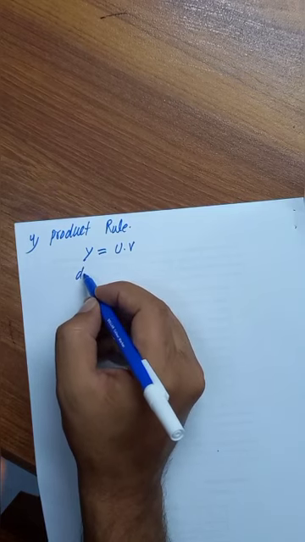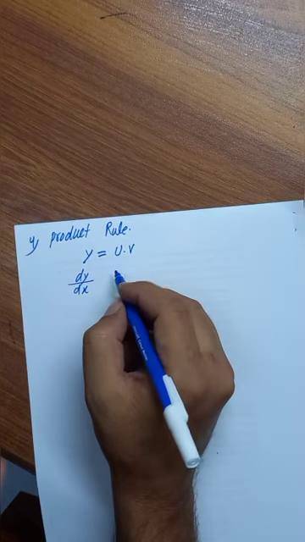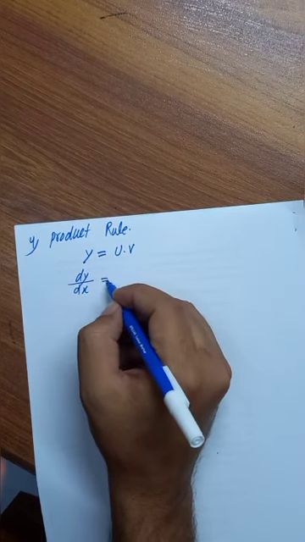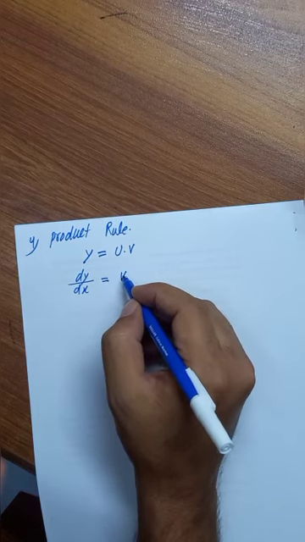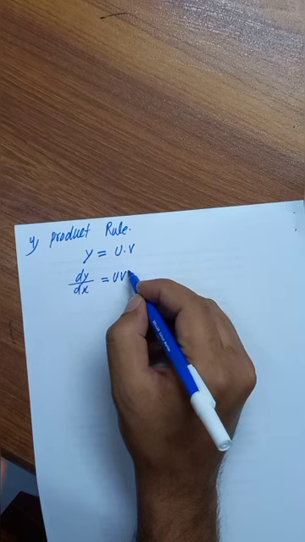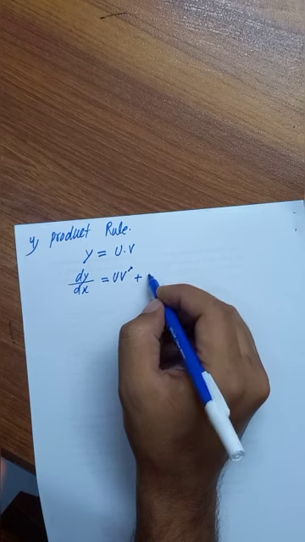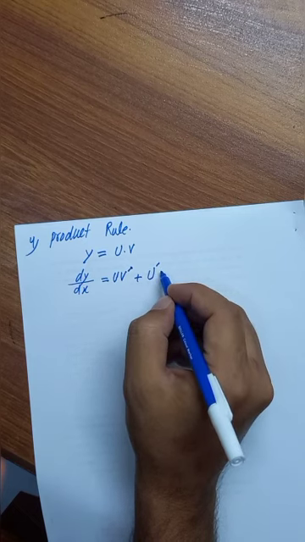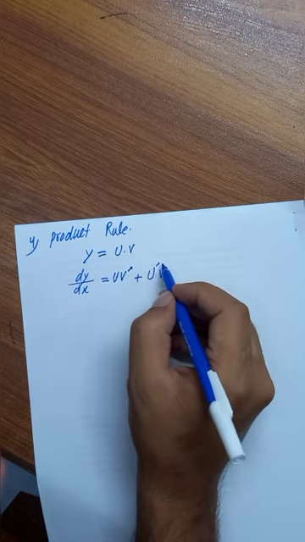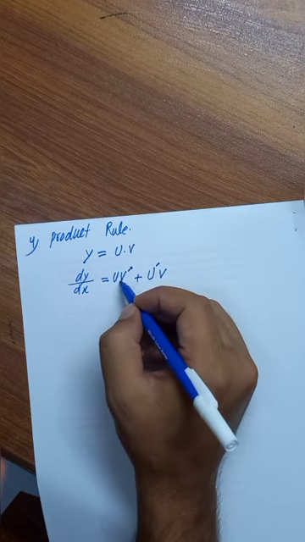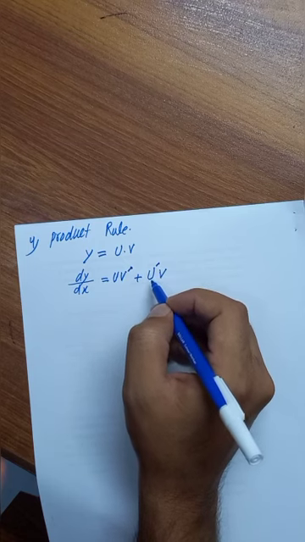So dy and dx will become like this: we will take the derivative of v, plus we take the derivative of u, and v will be as it is. Here we take the derivative of v, and in this we take the derivative of u.